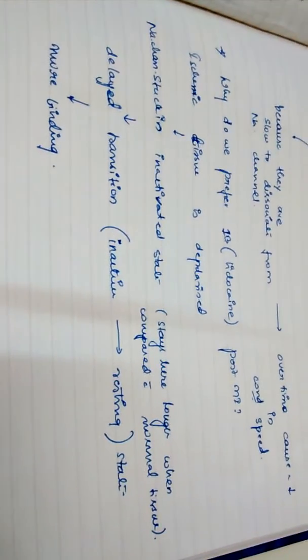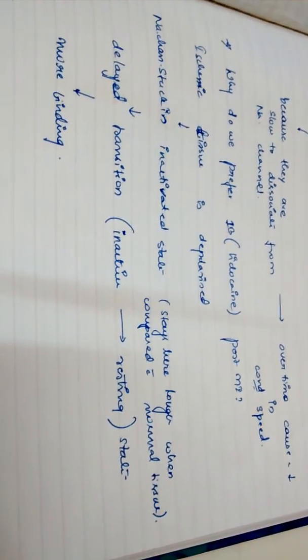And why do we prefer 1B drugs, that is lidocaine, post MI, is because ischemic tissue is depolarized. So sodium channels are stuck in an inactivated state, and they stay there longer compared to the normal tissue.